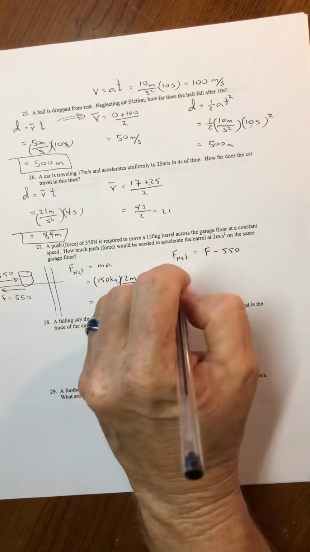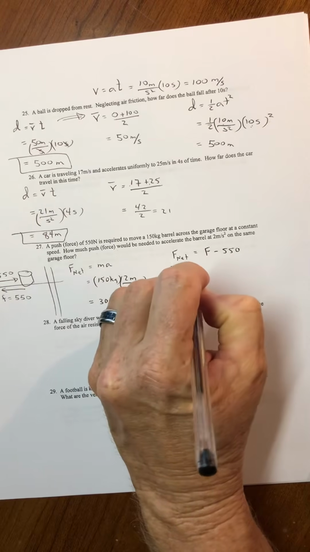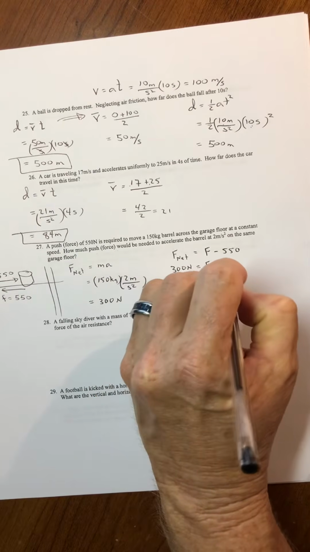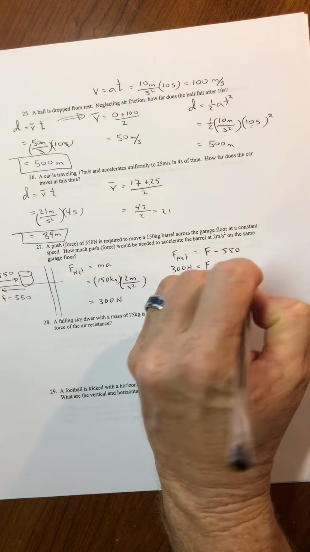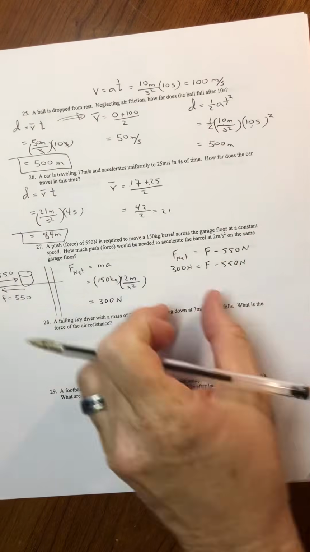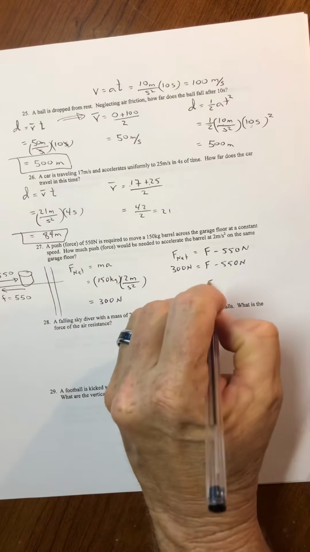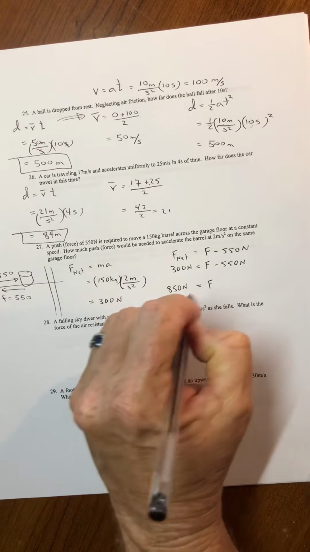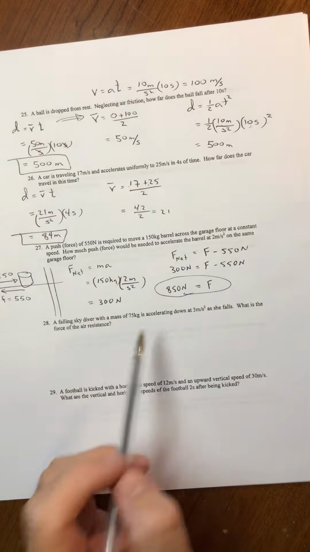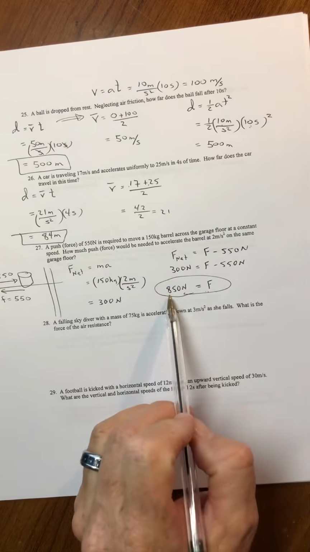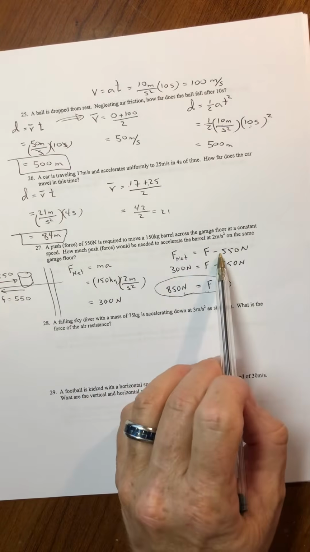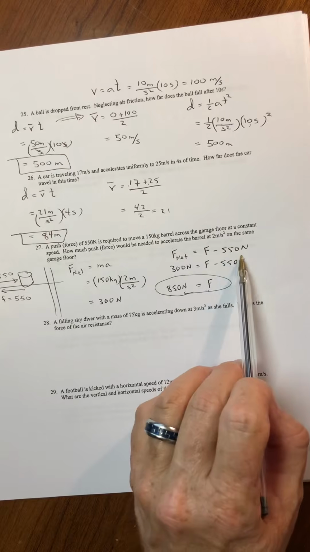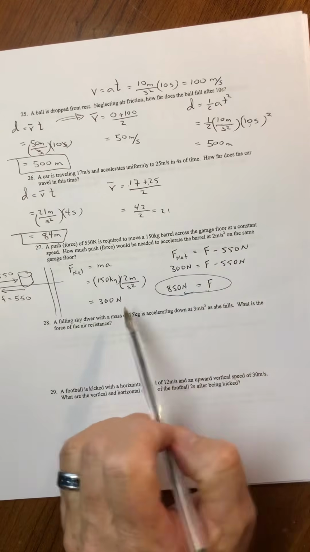So this net force we just did is 300 newtons, and this is 550 newtons. That's telling me the force I would have to push would be 850 newtons. Hopefully that makes sense, because if I push with 850 and I'm trying to overcome a friction of 550, you subtract that and it leaves me with a net of 300.